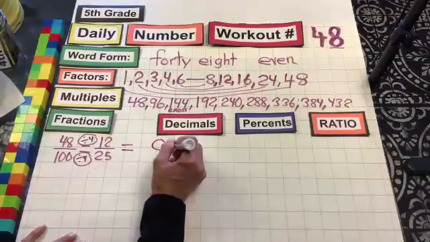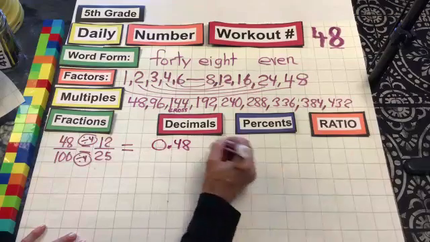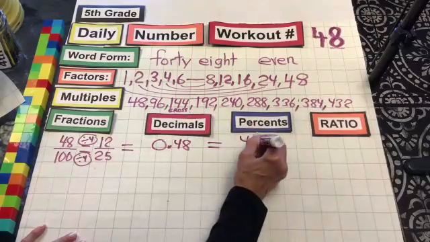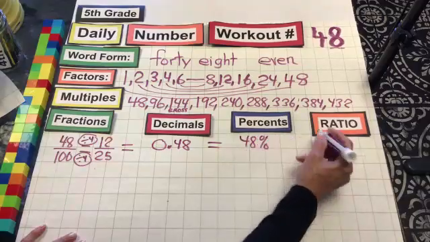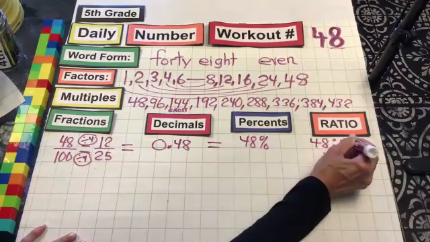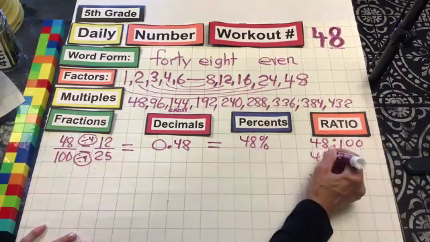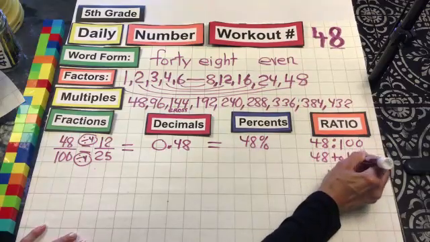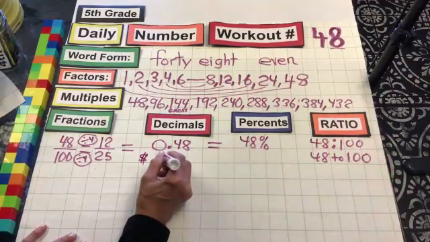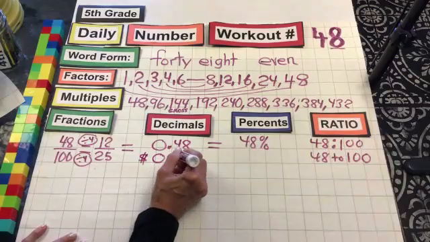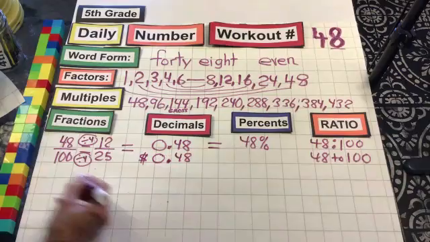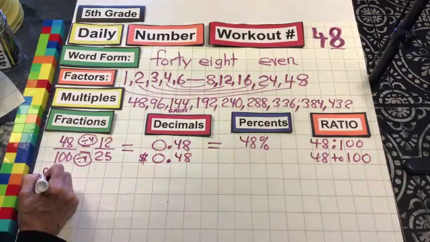This is 0 and 48 hundredths here. And the percent, I'm going to move those over, is 48%. And that would look like 48 colon 100 or 48 to 100. All right. And if I was writing this as money, it would be $0.48. Would look like that. So let's write this out in words.